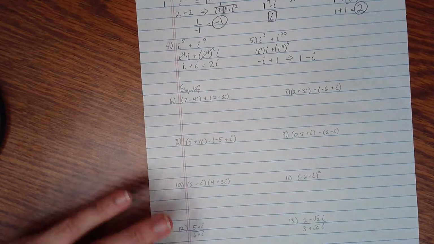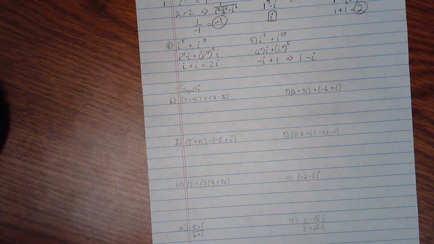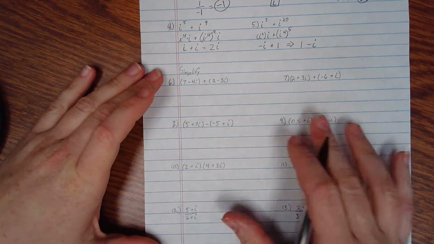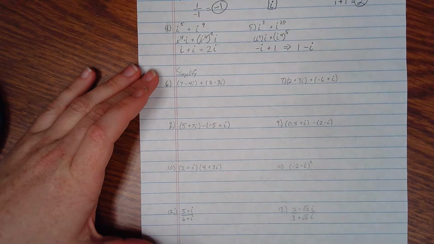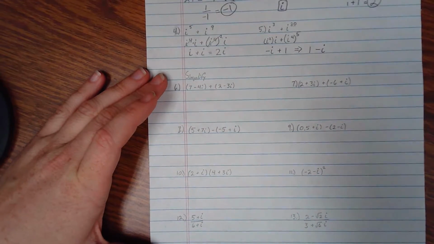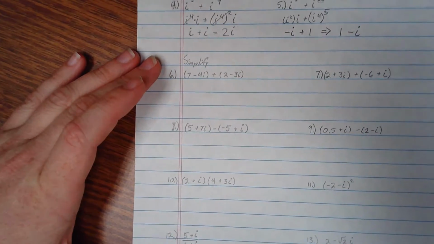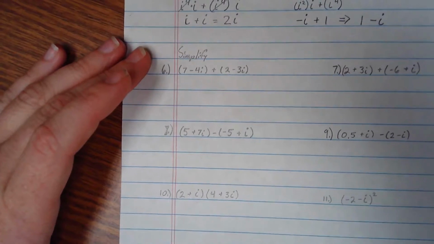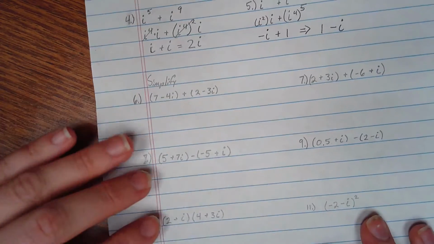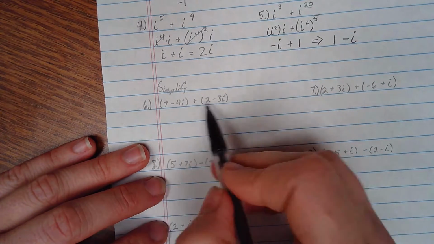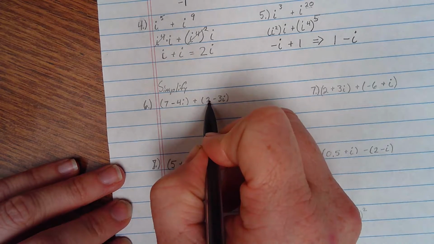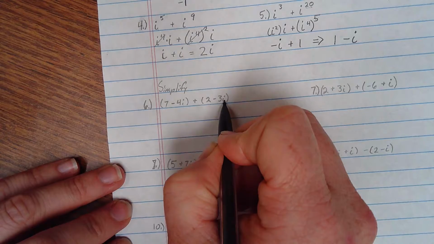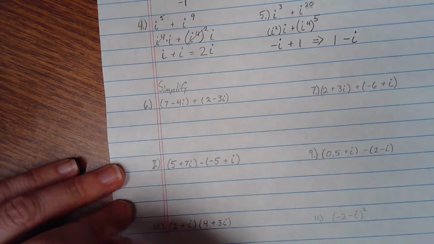All right, ready to do some simple arithmetic with this? The arithmetic problems, the only big thing that we have to watch for is what our i is doing. Let me zoom in a little bit on these as I'm working on them. All right, so I'm going to simplify this problem. I'm going to start by grouping my real and then grouping my imaginary. Now, if you can do this in your head, that's fine.